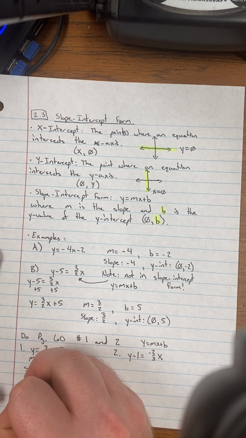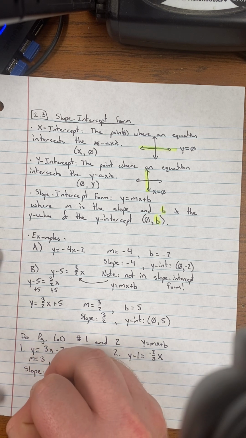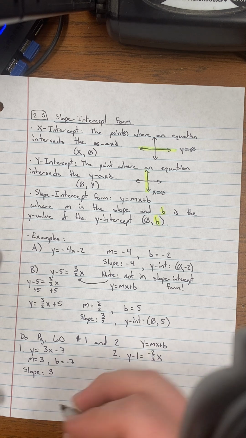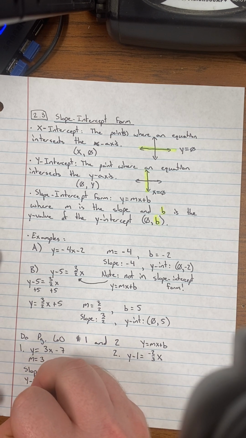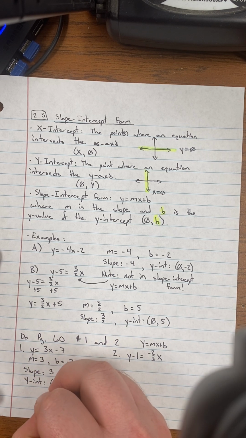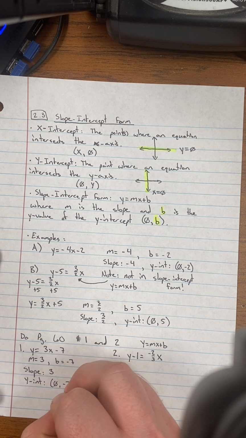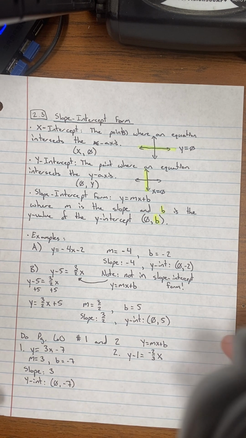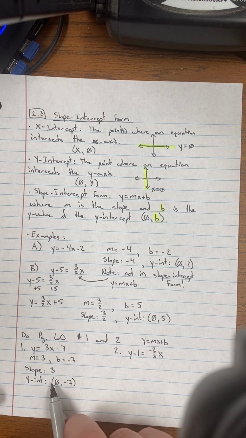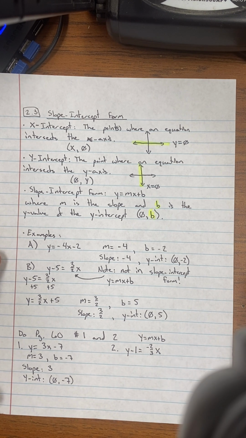So I would say the slope is 3, and the y-intercept is 0, negative 7, right? So for the y-intercept, we're always saying the x value is 0. Okay? Now let's move on to number 2.